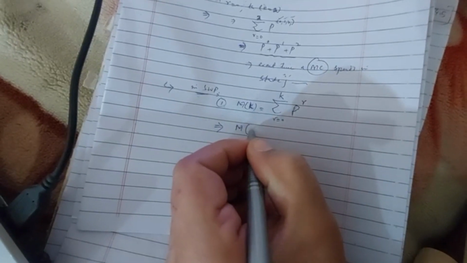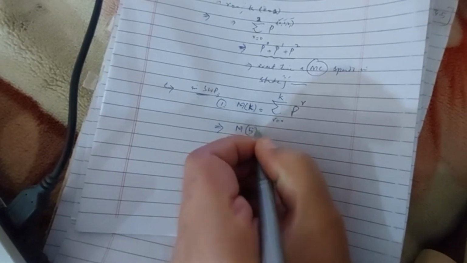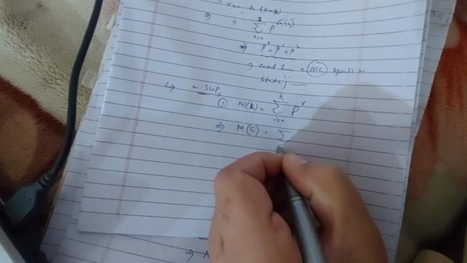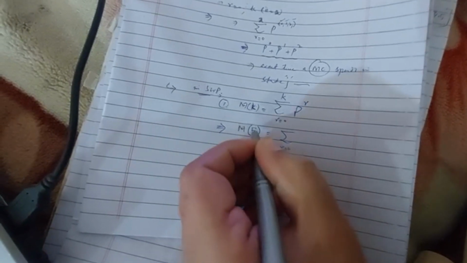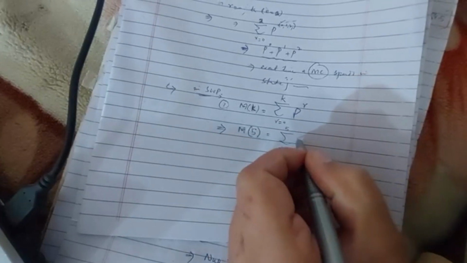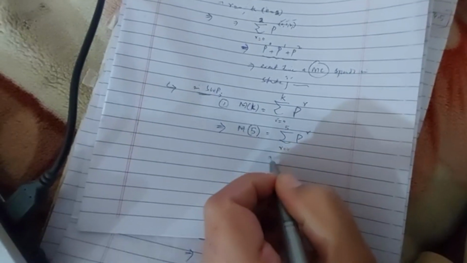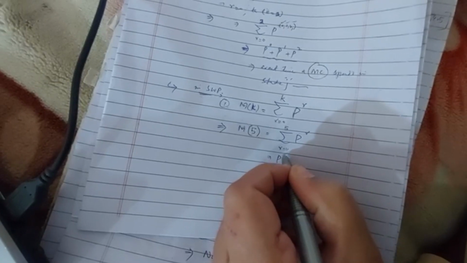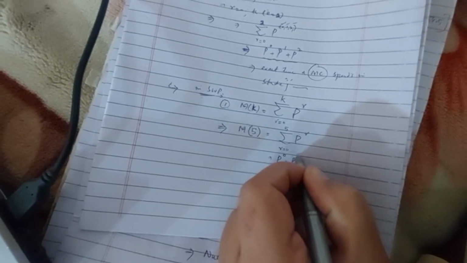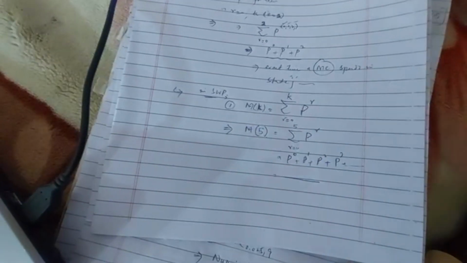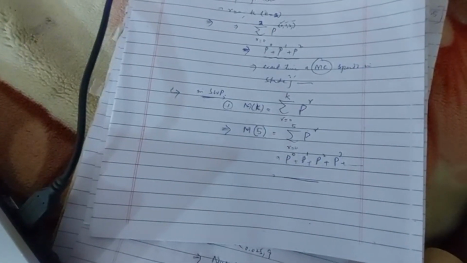For example, if we want to find M of 5, the computer will define it from r equal to 0 up to 5 of the probability matrix raised to r. It will first put r equal to 0, r equal to 1, r equal to 2, 3 and so on, and it will find the exact value of it.